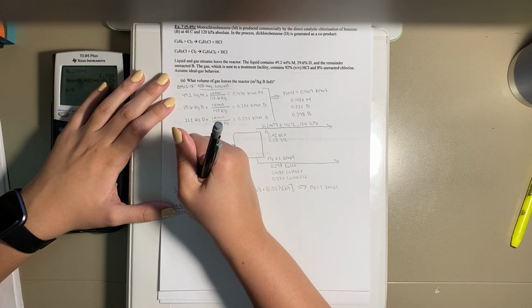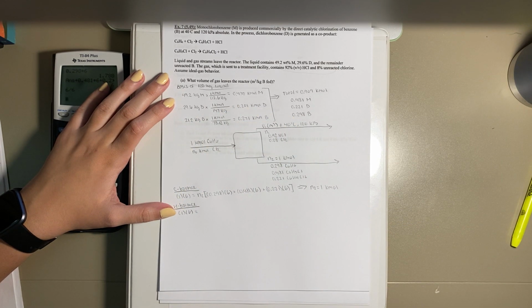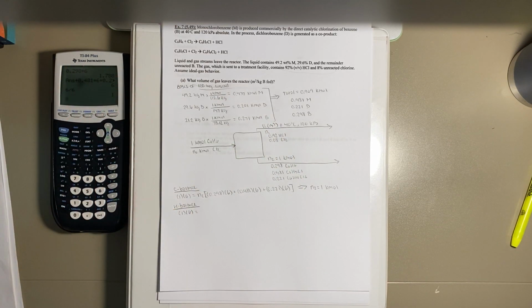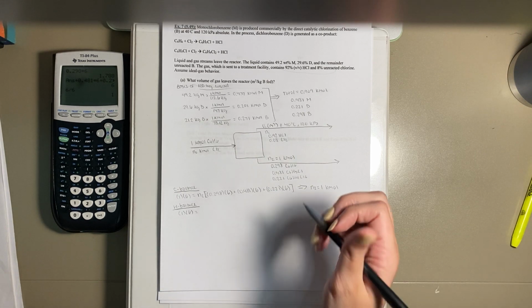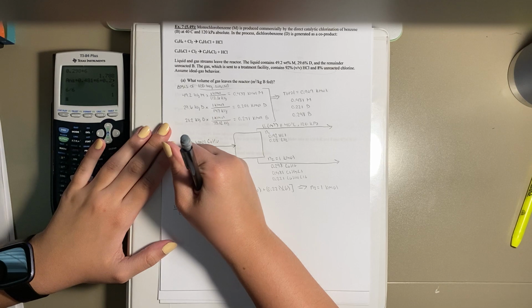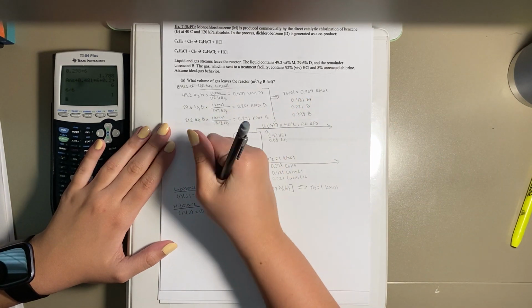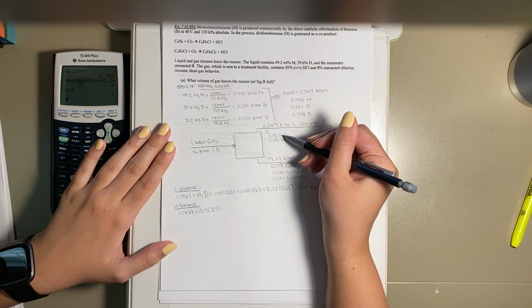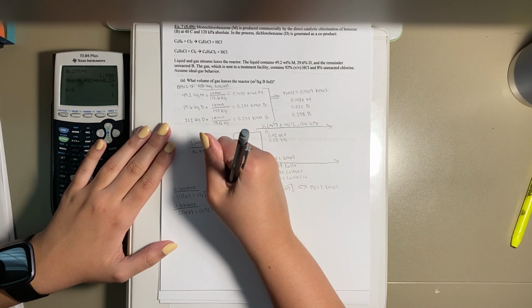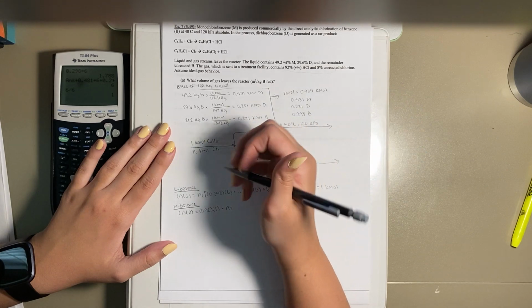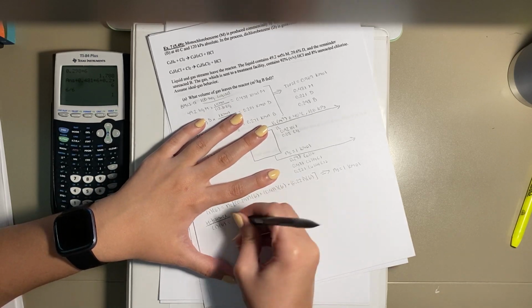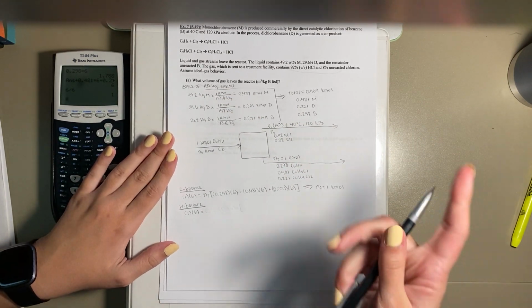And then that is going to equal 0.92 times 1, since there's 1 mole of hydrogen in HCl, plus N2. Oh, sorry, I forgot to include N1 here.